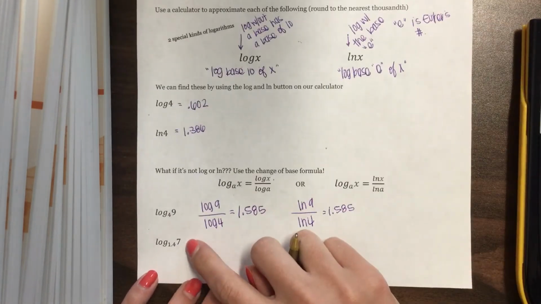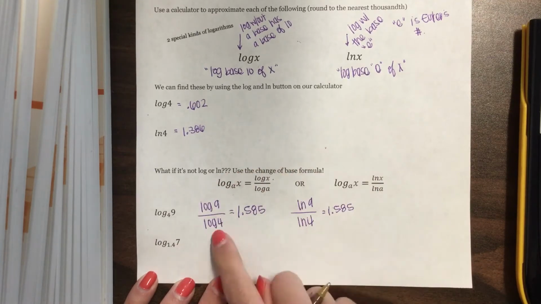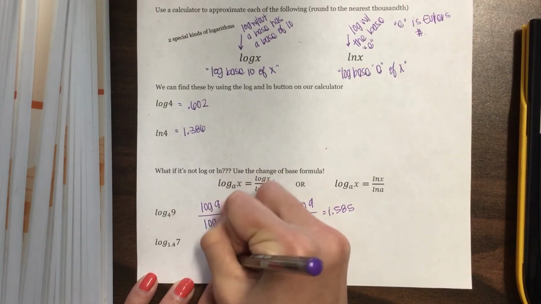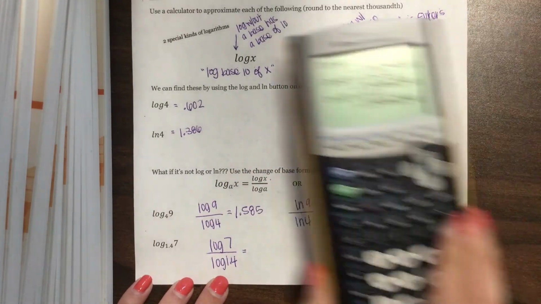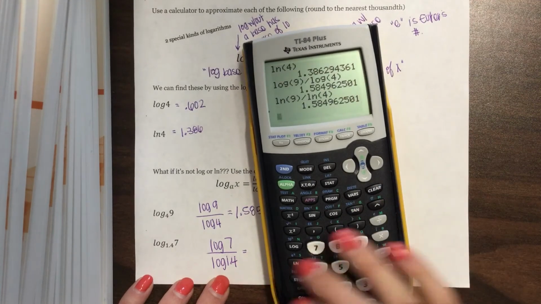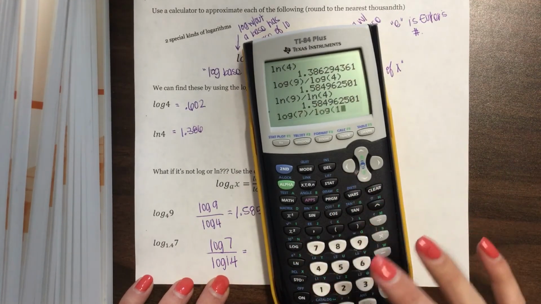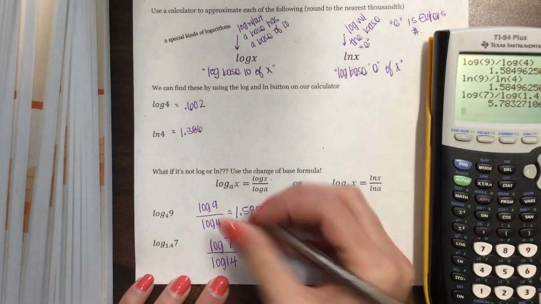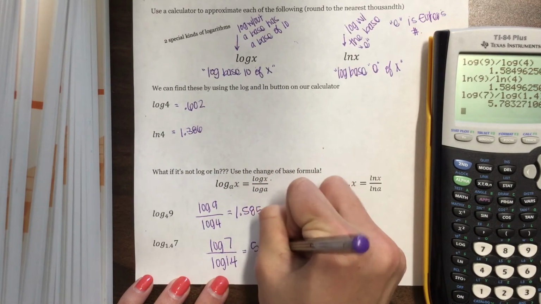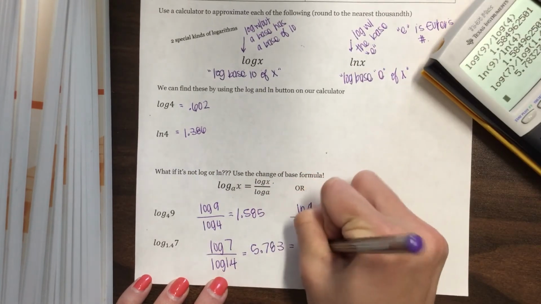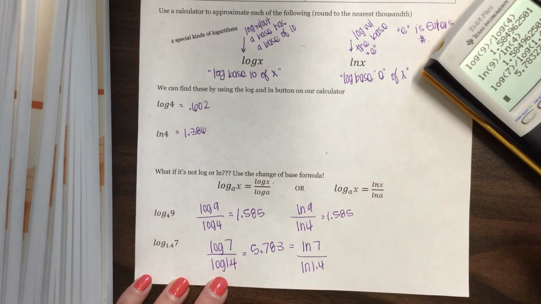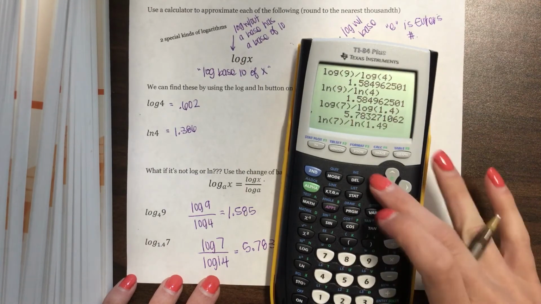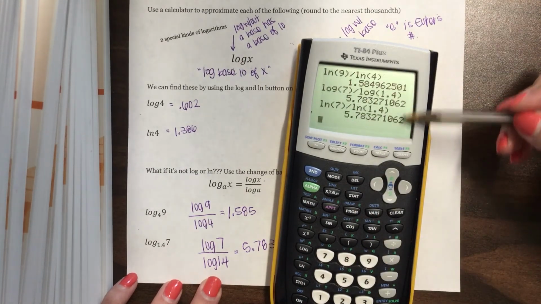Okay, let's do one more example. So again, we have to use the change of base formula here. So you can use log or ln. I'm just going to use log. So that'd be log of 7 over log 1.4. And I just put that in my calculator. So log of 7 divided by log of 1.4, entered, 5.783. And that would be the same answer if I did ln of 7 divided by ln of 1.4. I could do that again. So ln of 7 divided by ln of 1.4, and I get the same exact thing.